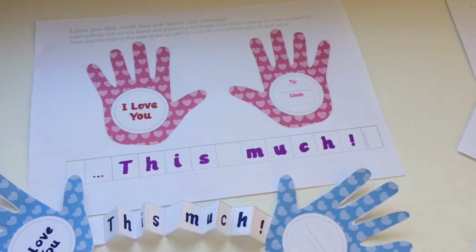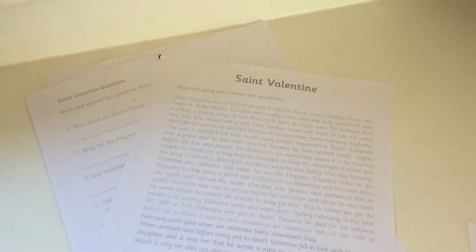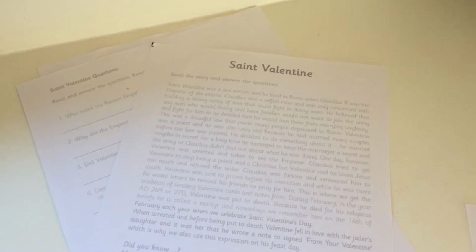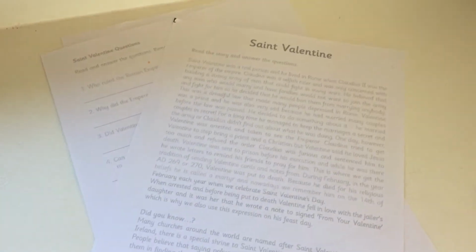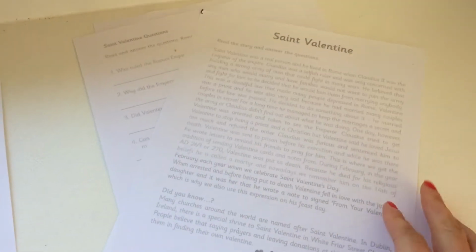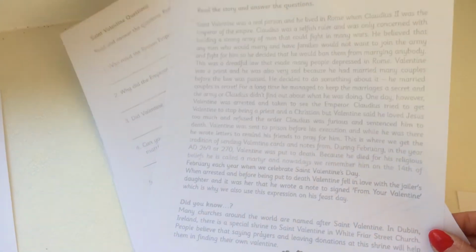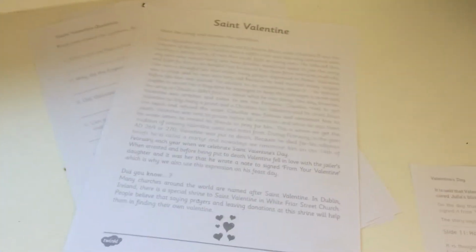The second resource that I've chosen is one of our many reading resources, and this one here is all about St Valentine. We've got many reading resources and they all give lots of information, many are differentiated, and they come with questions and the answers. This is really informative and really useful for teaching children about who St Valentine actually was.